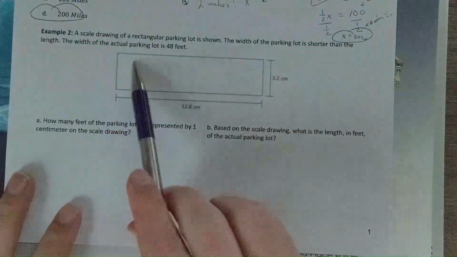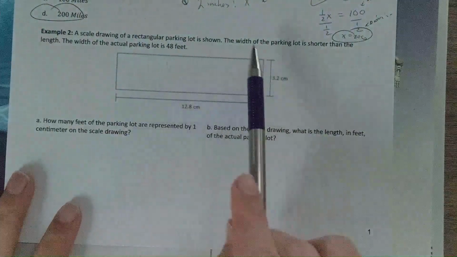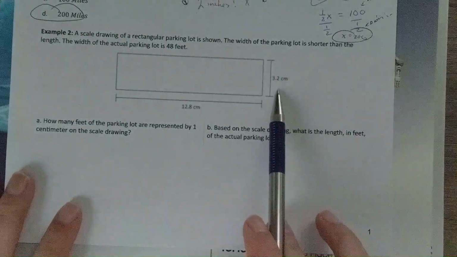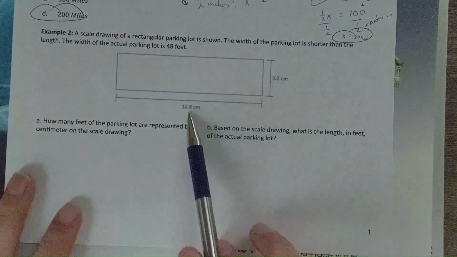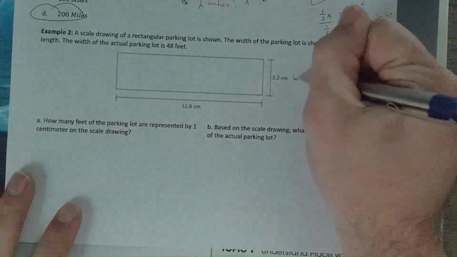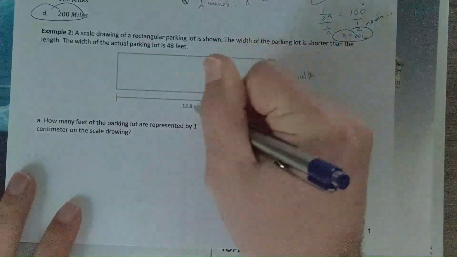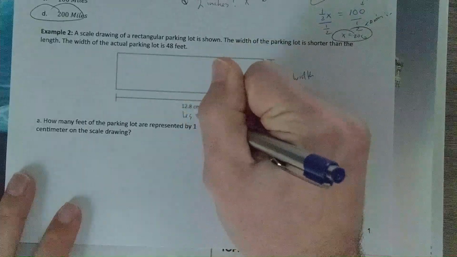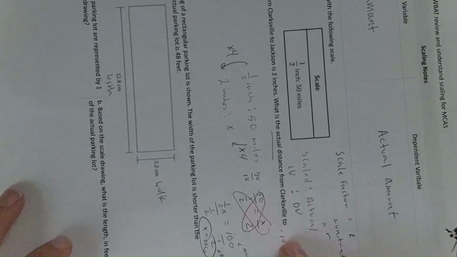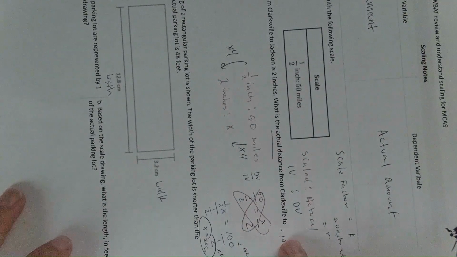A scale drawing of a rectangular parking lot is shown. The width of the parking lot is shorter than the length. And so what we can see is 3 2/10 is shorter than 12 8/10 centimeters. So interestingly enough, this is our width. This is our length. Think of it as looking at it like this, right? That might be where it makes somewhat more sense maybe.